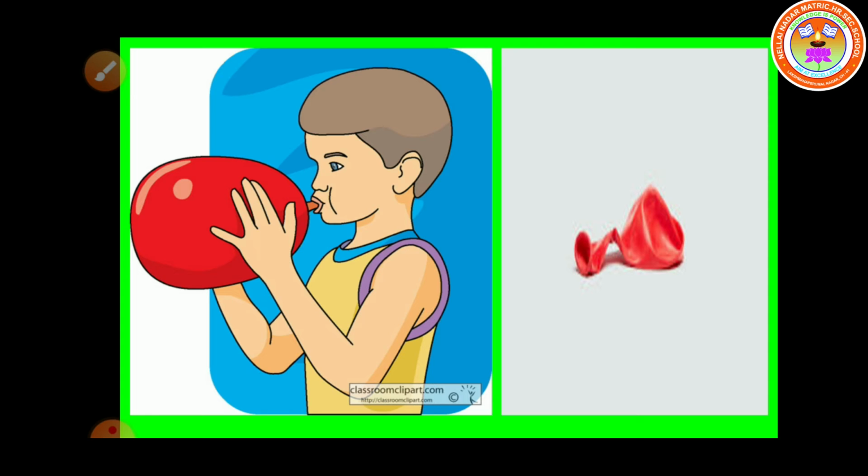Blow a balloon. When we blow air into the balloon, the size of the balloon becomes bigger. When we release the air inside the balloon, it automatically comes back to the original state. So, blowing a balloon is an example for reversible change.